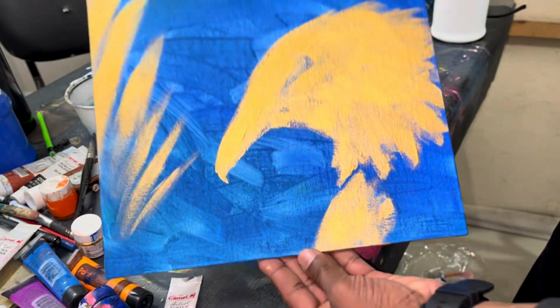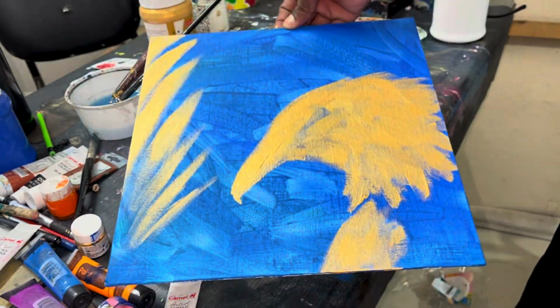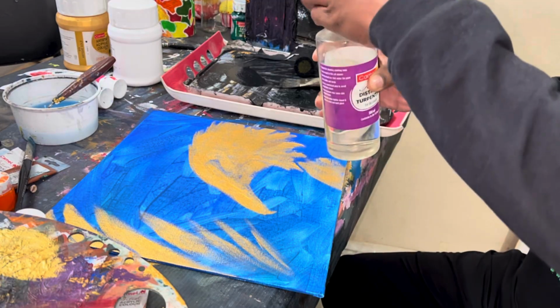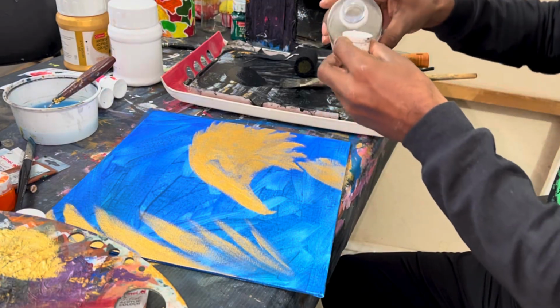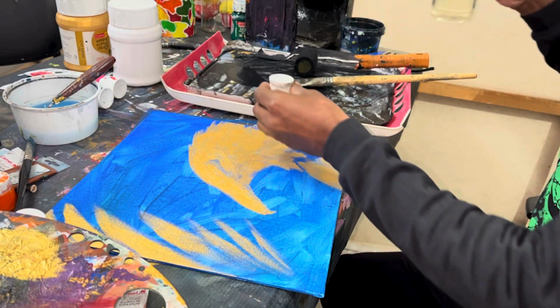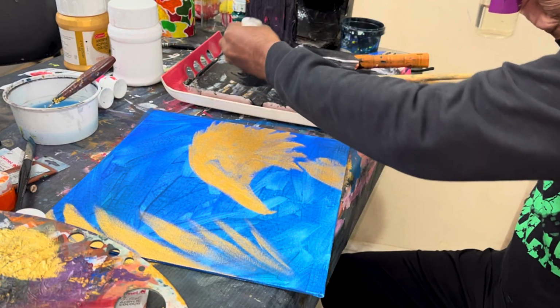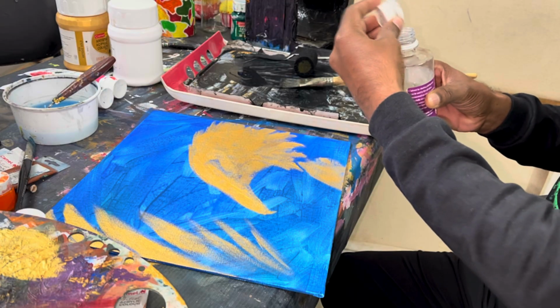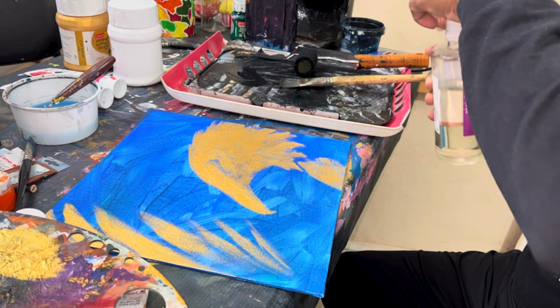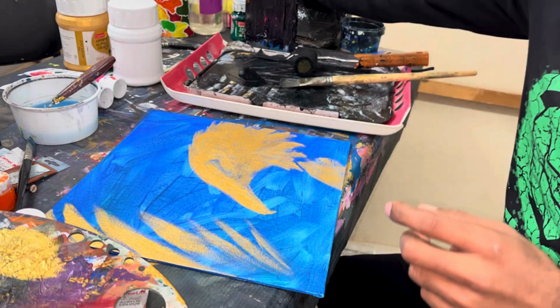This layer is completely dried. Both the layers are completely dried. Now it's time to use oil color. So I'm taking out turpentine and mixing it with the previously taken black oil color, which is in that tray. That's my mixing palette.